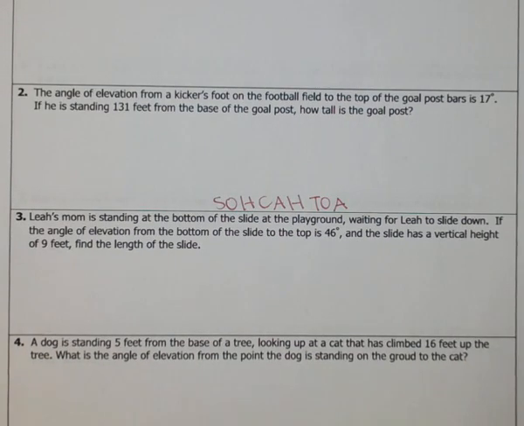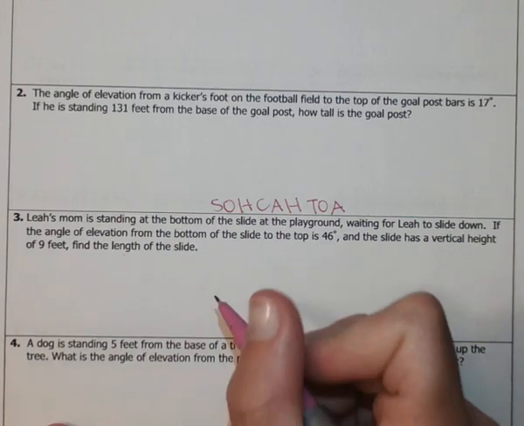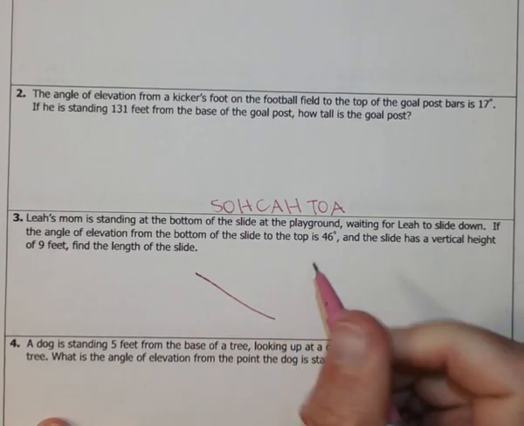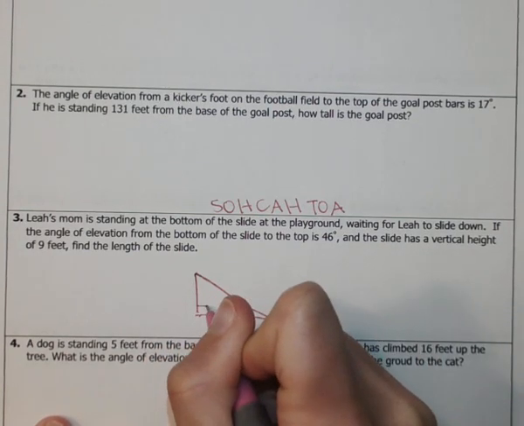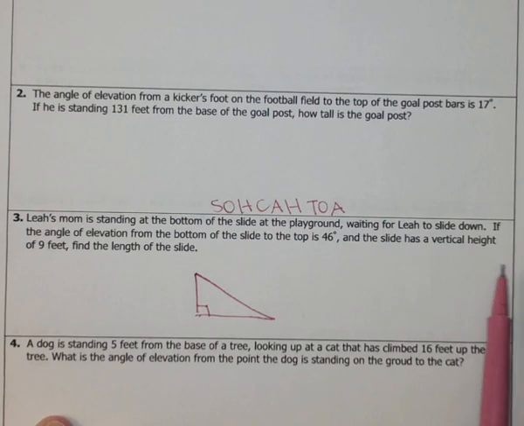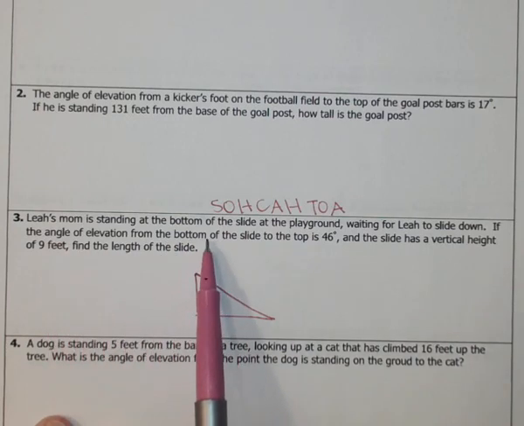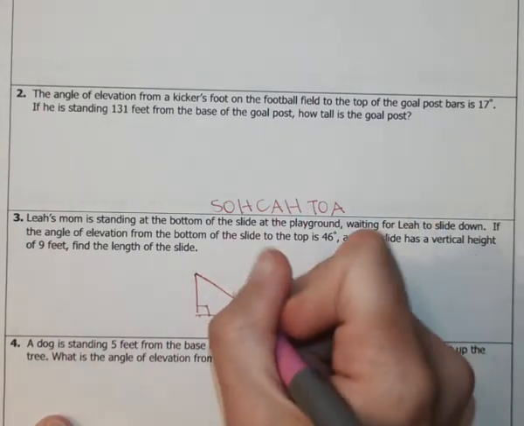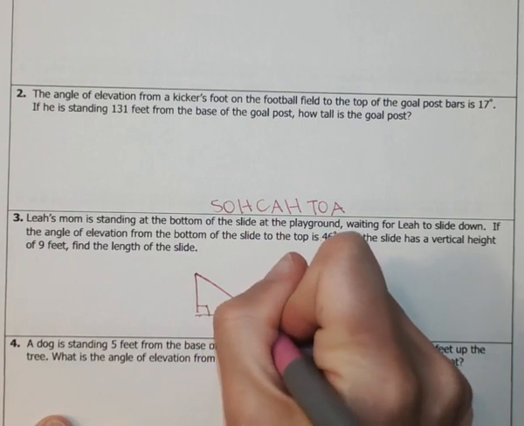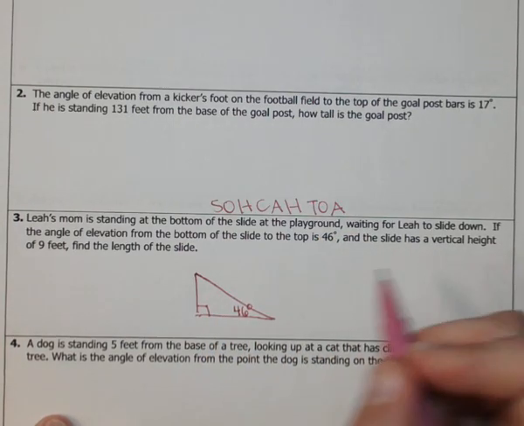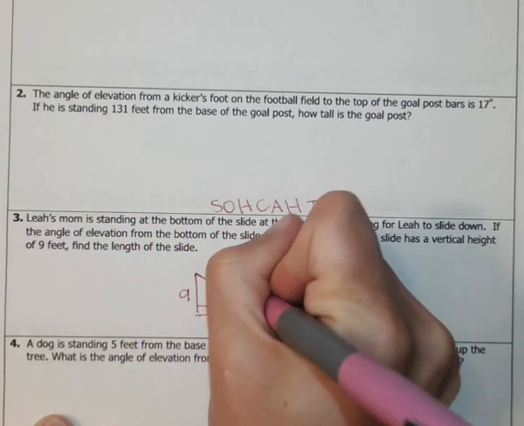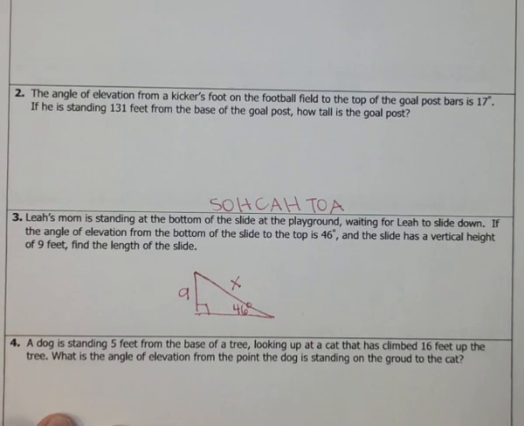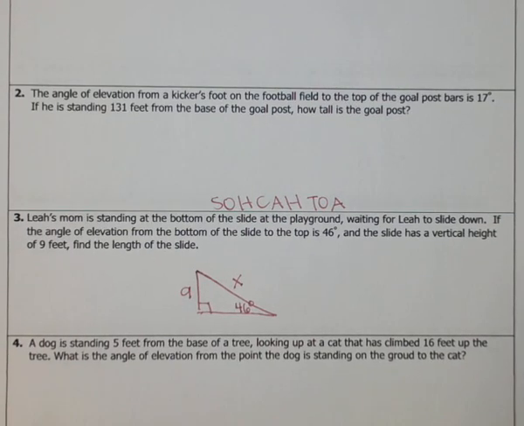So it says, Leah's mom is standing at the bottom of a slide at a playground waiting for Leah to slide down. So picture a slide, there's the slide. The slide is going to be the hypotenuse in this case. If the angle of elevation from the bottom of the slide to the top is 46, your angle will always go down in this bottom corner. And the slide has a vertical height of 9 feet, so 9 goes here. Find the length of the slide. X is the length of the slide. That's what we don't know.